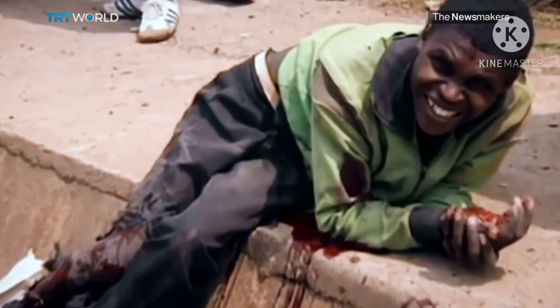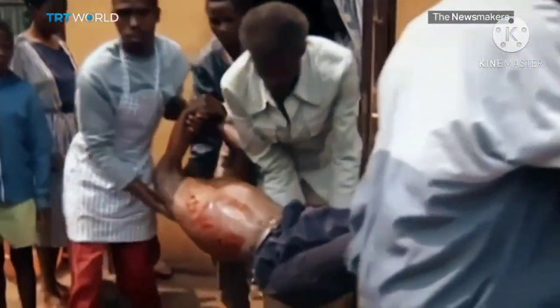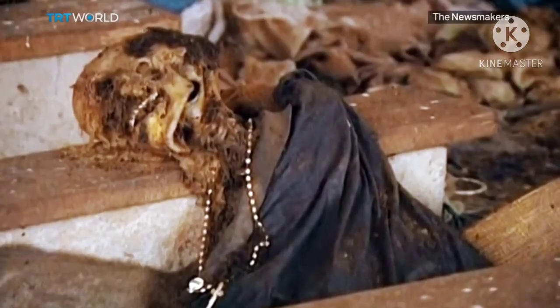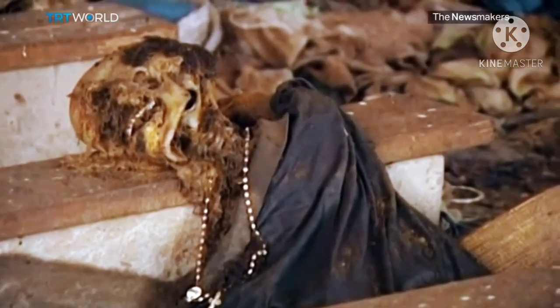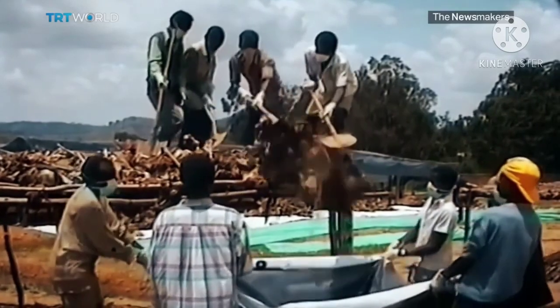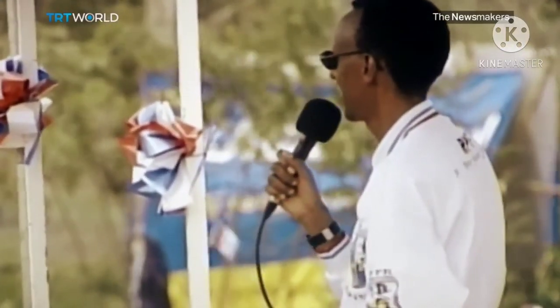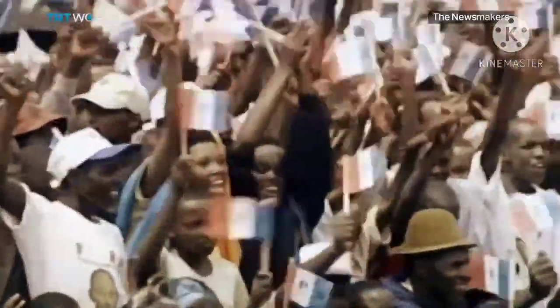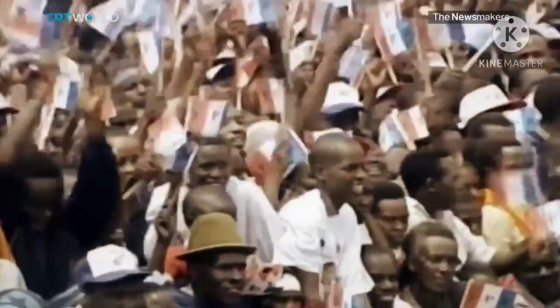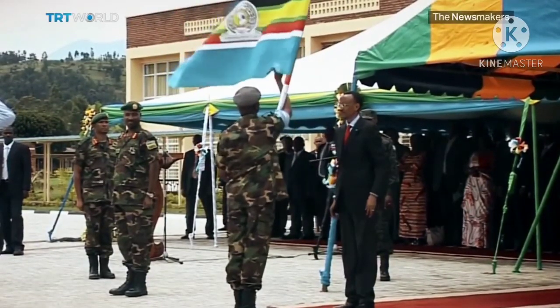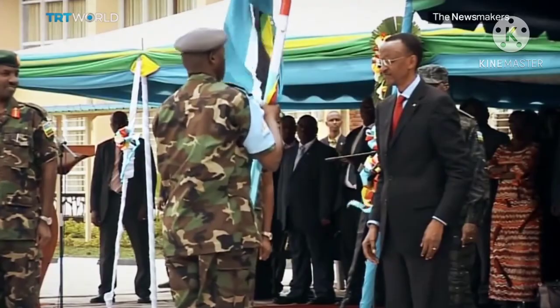These were the scenes from the Liberian war and the Rwandan war. People were being killed, lives were wasted. Almost 1.2 million Rwandans died during the Rwandan war. You could see these are images of dead bodies. Okay, so this is Paul Kagame. Paul Kagame was the leader of the Tutsi group in the Rwandan war.